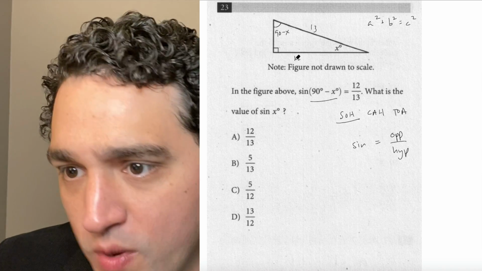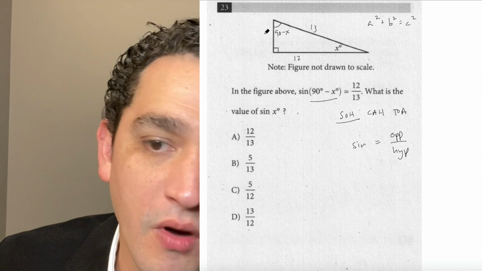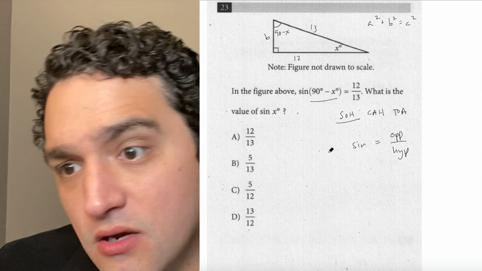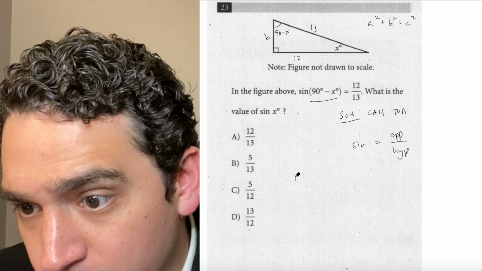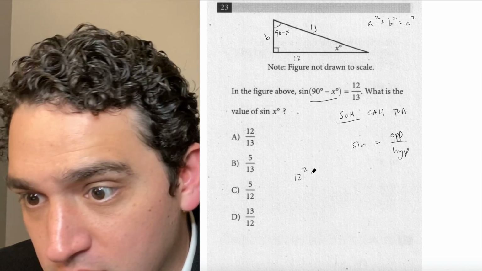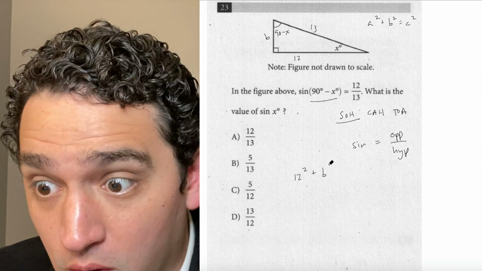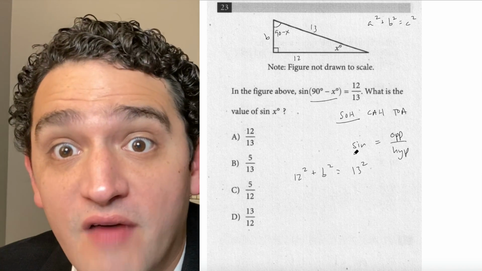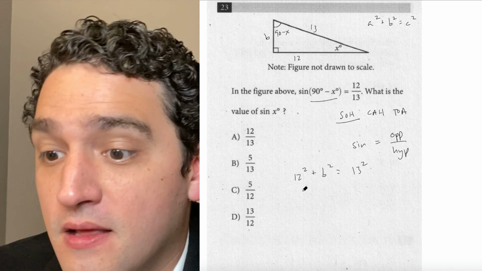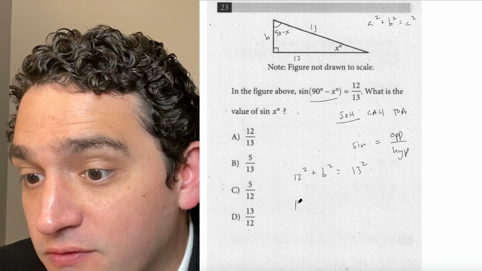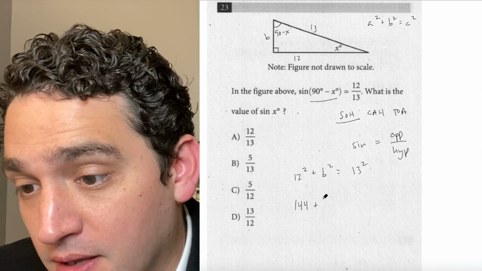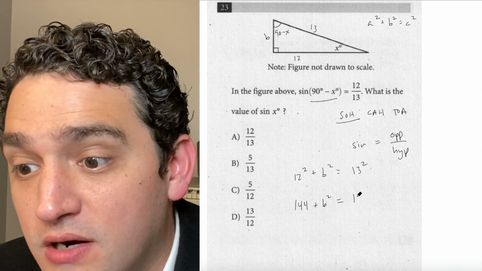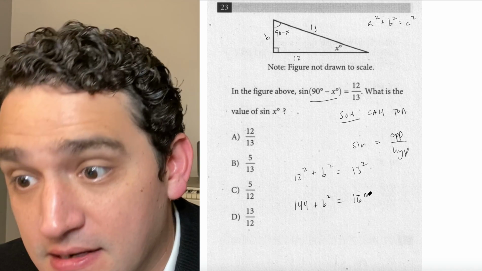So we know this side is 12. We want to find out this side. Let's call it b. And we know this side is 13. So we're going to say a squared, or 12 squared, plus b squared, b is what we want, equals 13 squared. Now this is where, if you have a calculator, you're allowed to use it. We know that 12 squared is 144, plus b squared equals 13 squared. 13 squared is going to be 169.